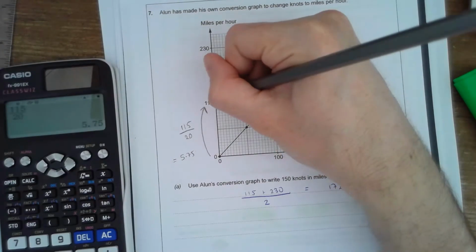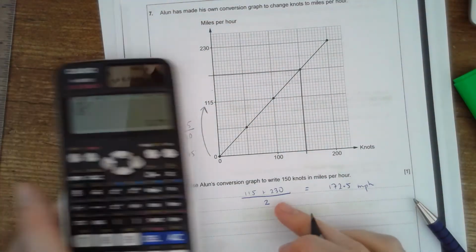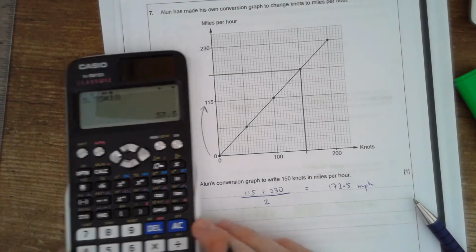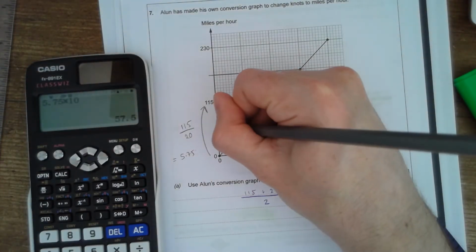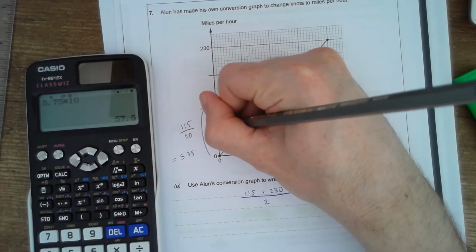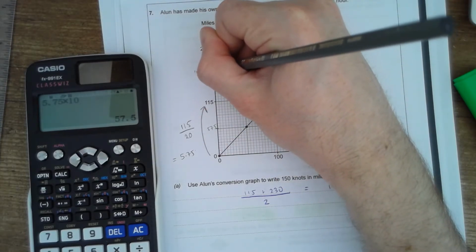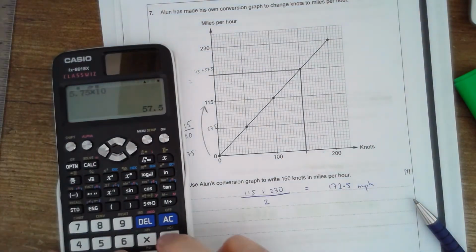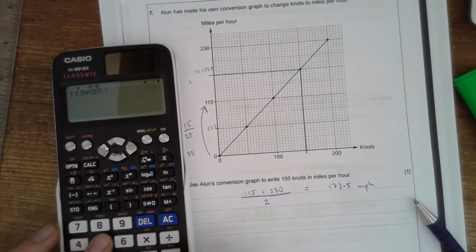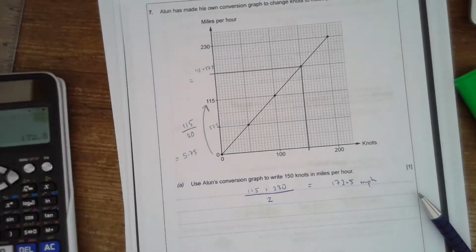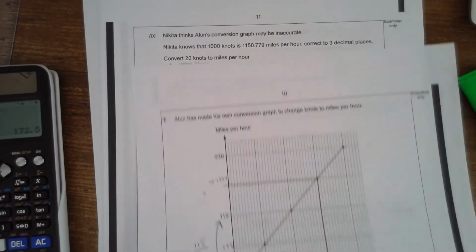Now this is 10 little squares up from that. So if I do 5.75 times 10, that tells me that 1 big square is worth 57.5. So that would be 115 plus 57.5, and if I add 115 to 57.5, I get what I just had, 172.5 miles per hour. Okay.